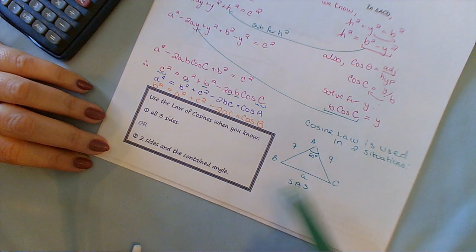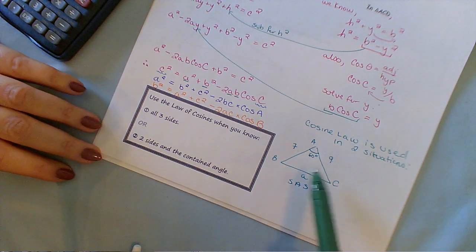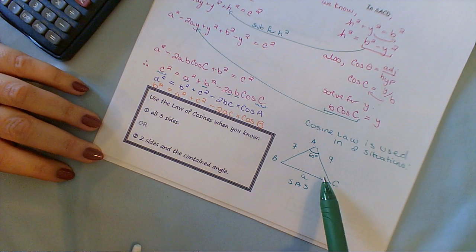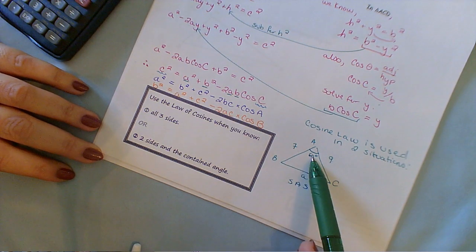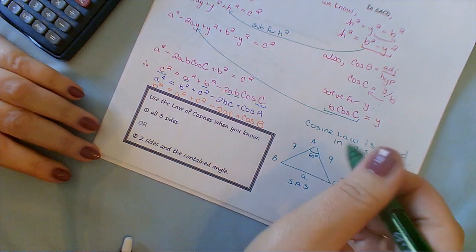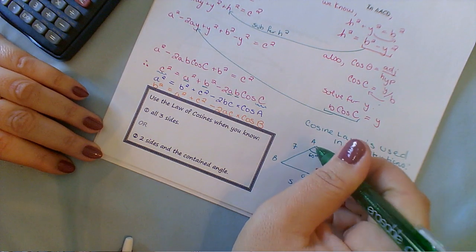So if you're given this situation, you can't use sine law because you don't have the angle opposite the 9, and you don't have the angle opposite the 7, and you don't have the side opposite the 60. You need a complete ratio, remember, in order to use sine law.